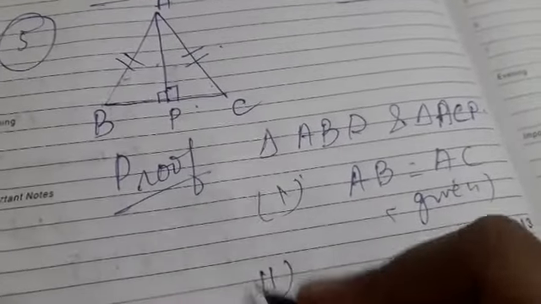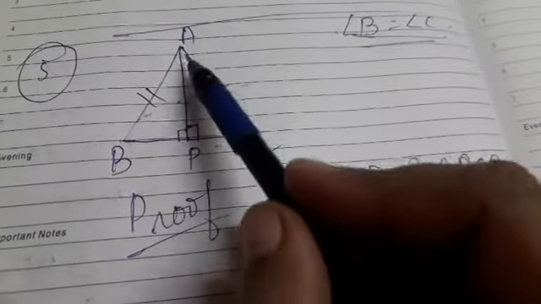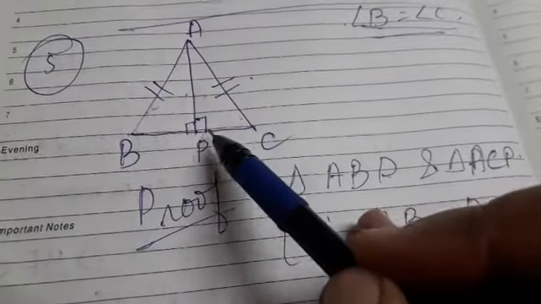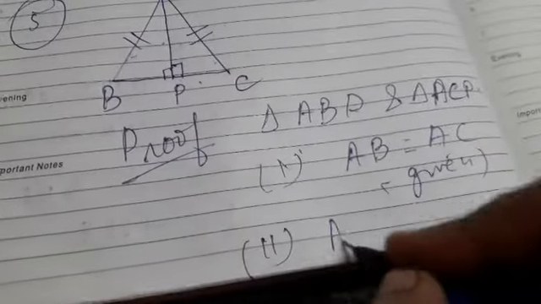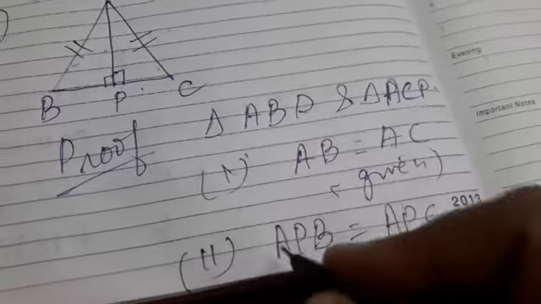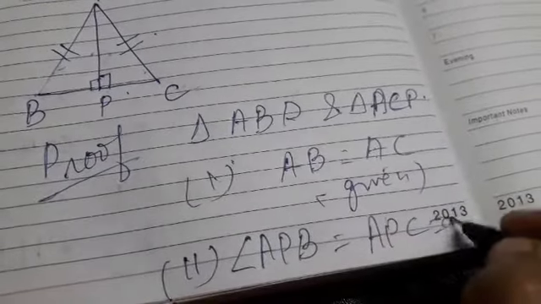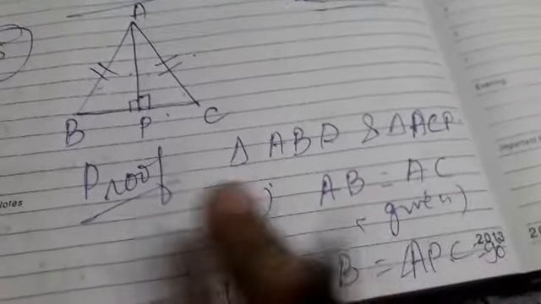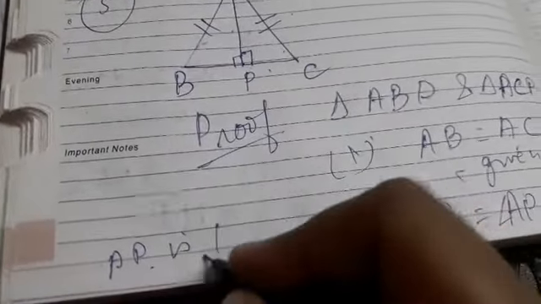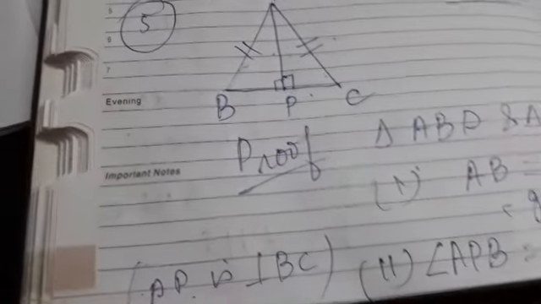Now you know, children, that angle APB is equal to angle APC. These angles are equal to 90 degrees. And why 90? Because it is an altitude. So you will write the reason. AP is perpendicular to BC, which is given in the question.